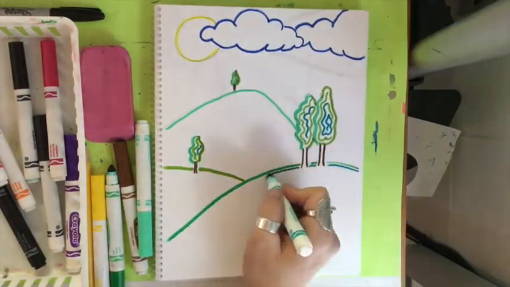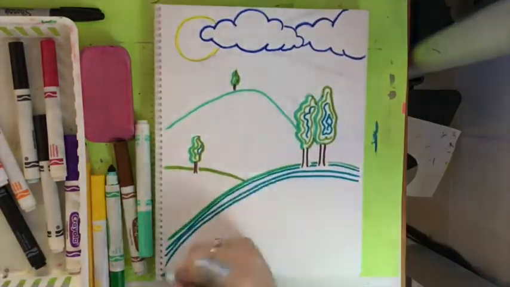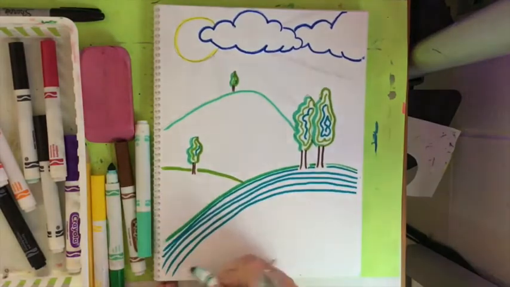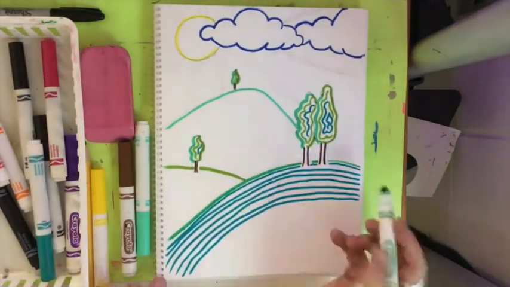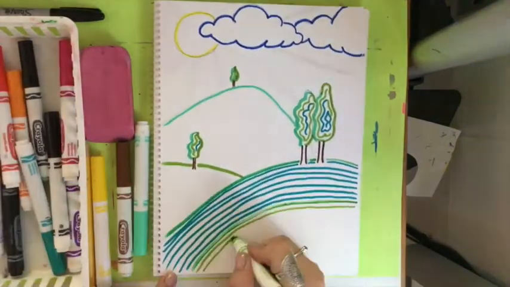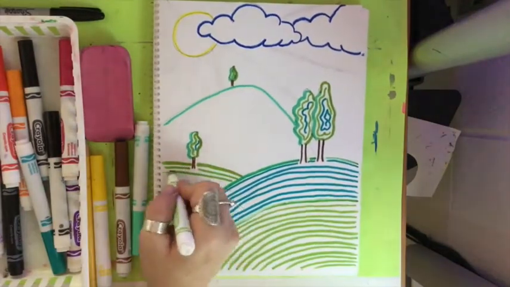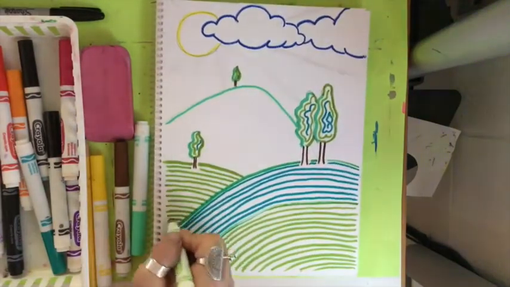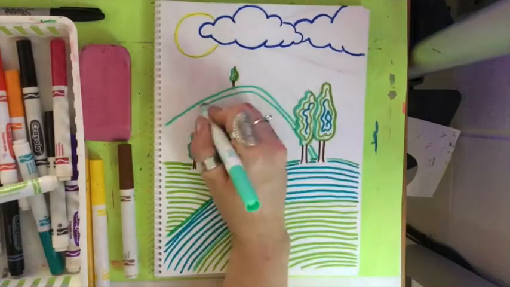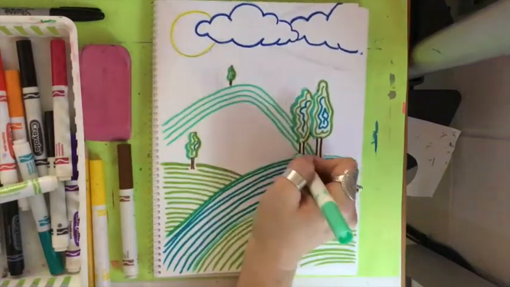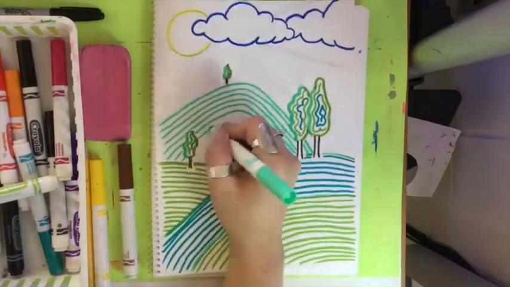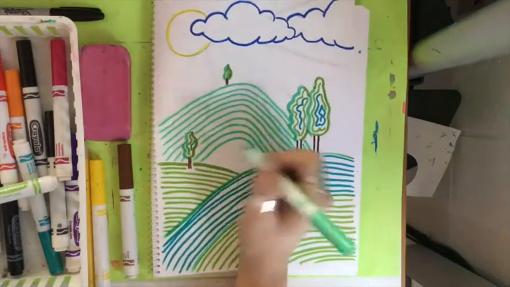I'm using a teal color to follow the curved hill in the foreground, just repeating the same line over and over. You can change colors if you'd like to as well. I'll use that same green in the middle ground. In the background, I'm making sure to make my lines go behind the trees. We are showing overlapping and using the element of space.